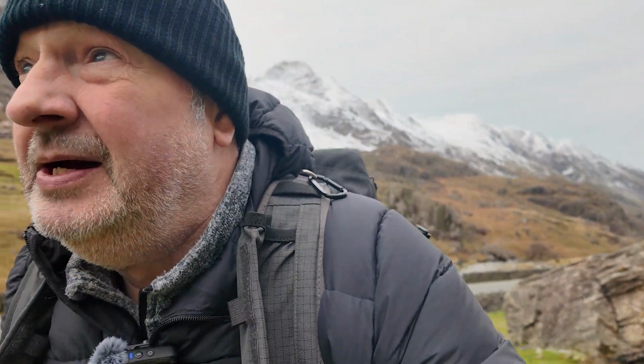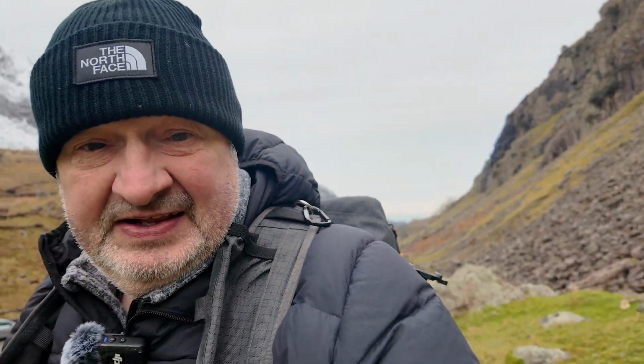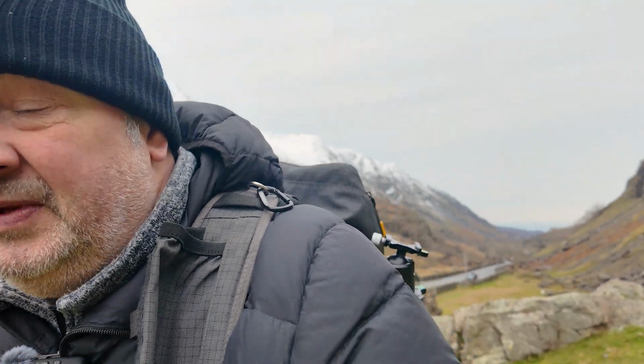So yeah, I took a little drive yesterday just to check the mountains out, and there's this lone tree I like in Nant Peris, which I thought would look fantastic with the snow on the mountains behind it.